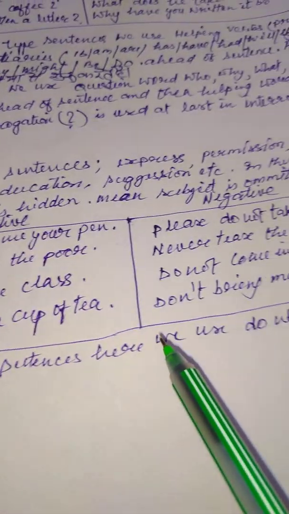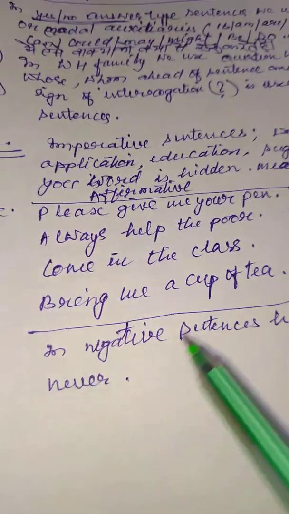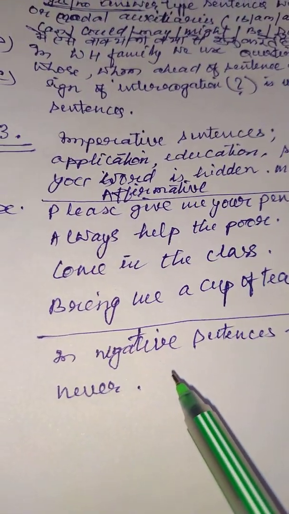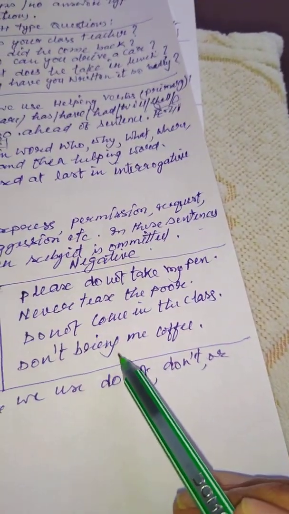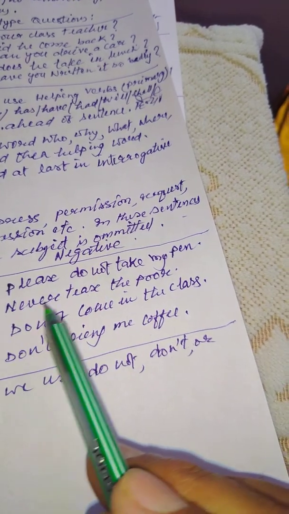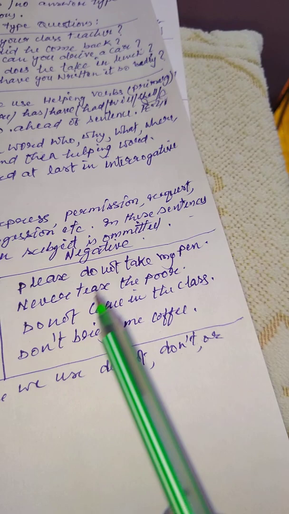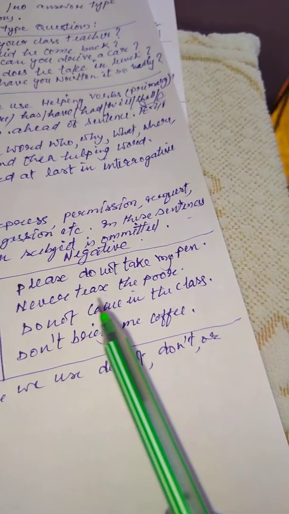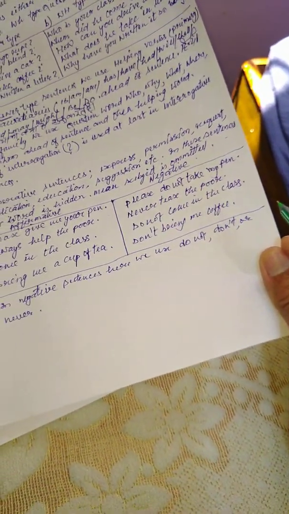In negative sentences here, we use do not, don't, or never to make negative sentences. These words are used to make negative sentences here. Okay, hope this imperative sentence is clear to you.